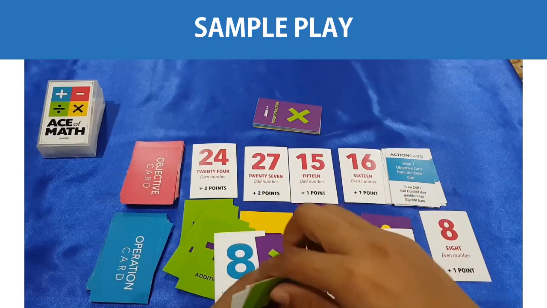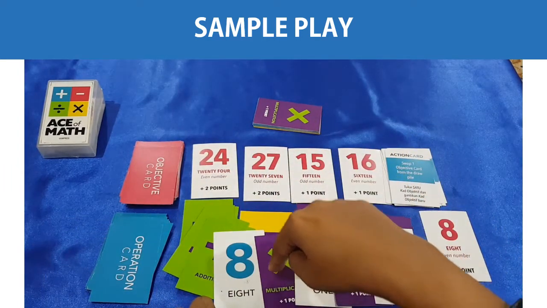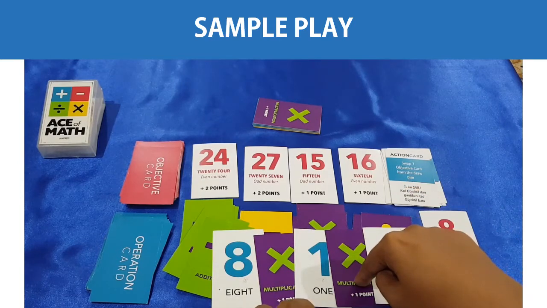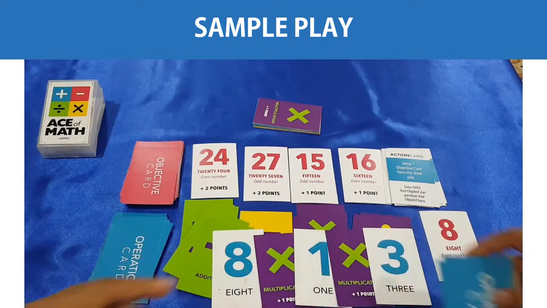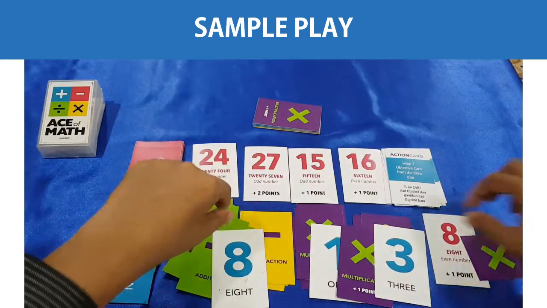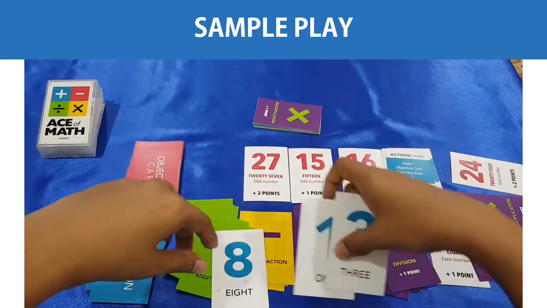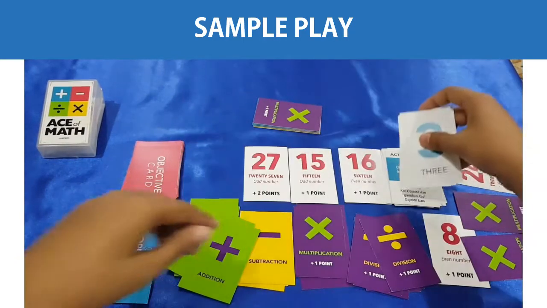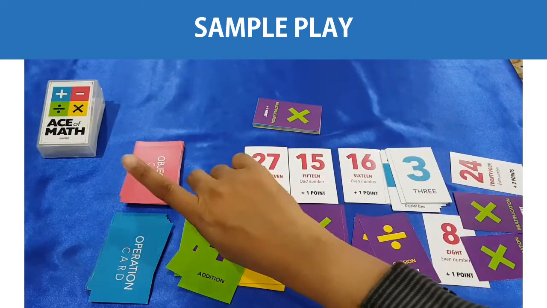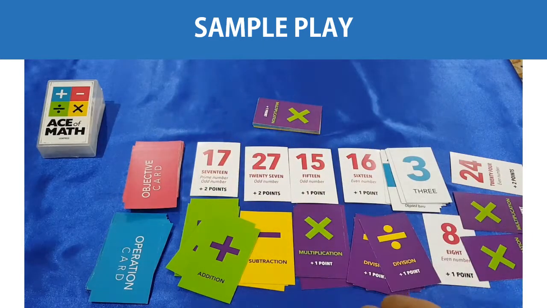Thus, the third player collects 4 points. 2 points from here, and 1 plus 1 point from here, and 1 point from here. Place all the cards with points in front of the third player and return all excess cards to the discard pile here. Do not forget to open a new objective card. And then the game turns back to the first player.